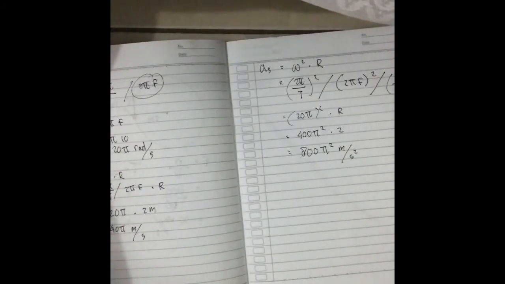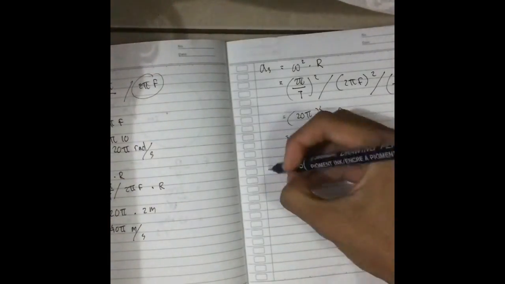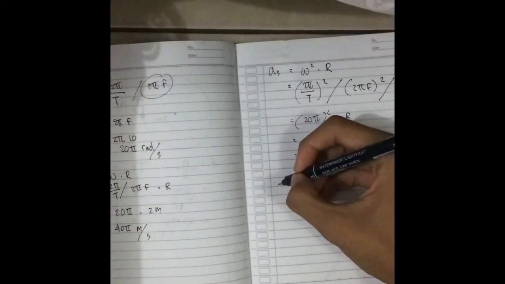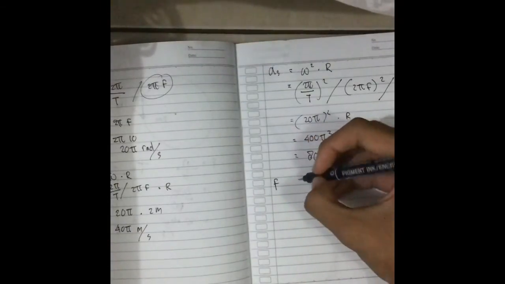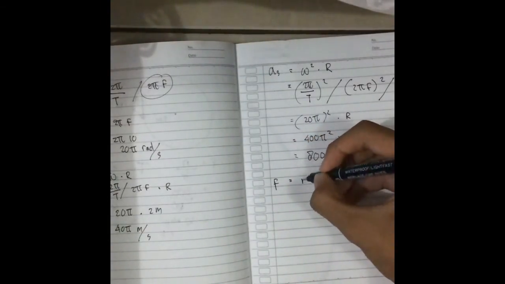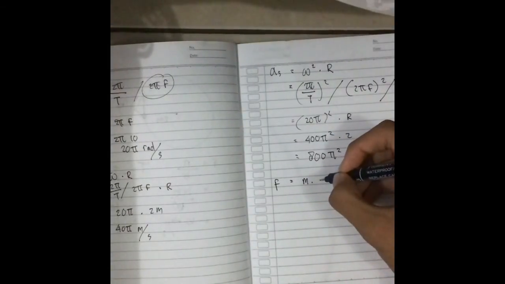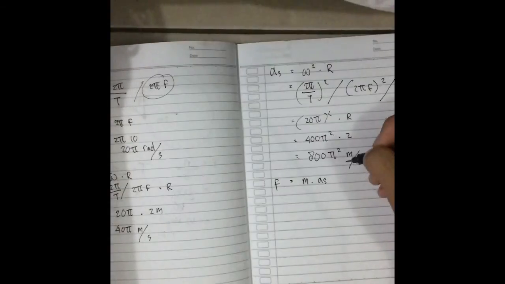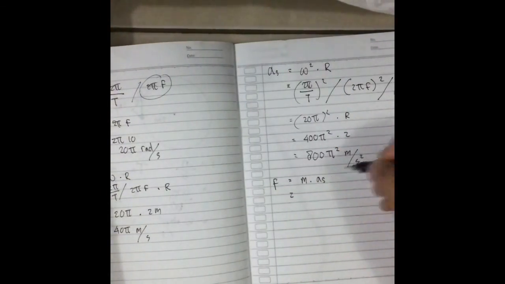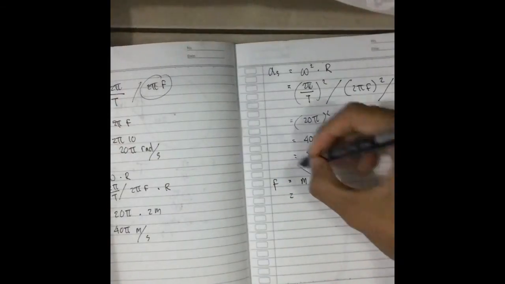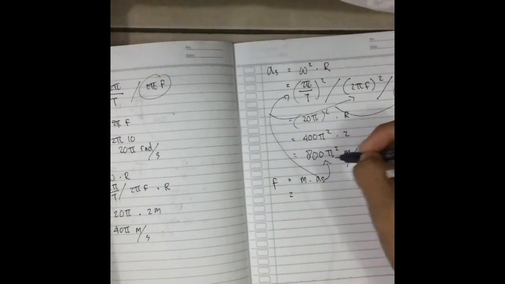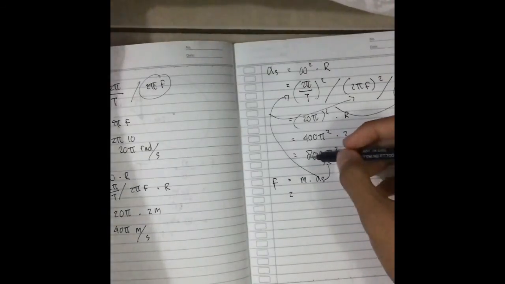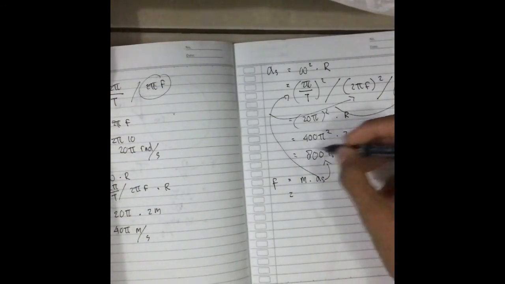So next is the centripetal force. How could we find the centripetal force? F stands for the force, and it's going to be mass times centripetal acceleration. As I told you before, we can find acceleration like this, or this, or even this. It's up to you, but in this case we already know the solution, so we're gonna just put this down.